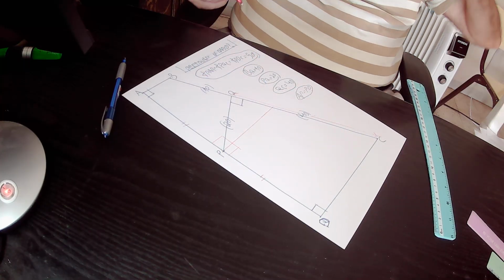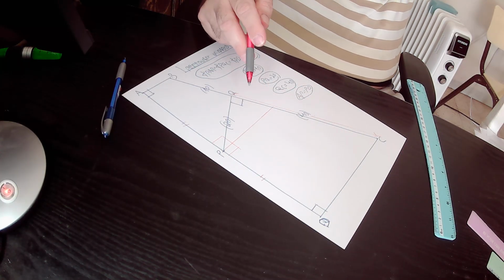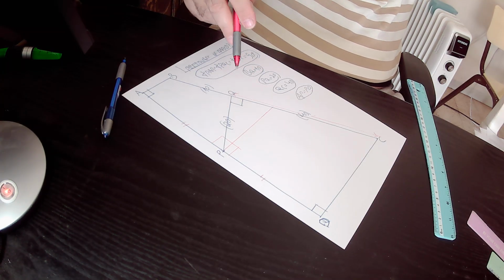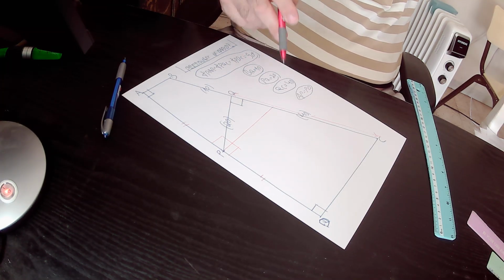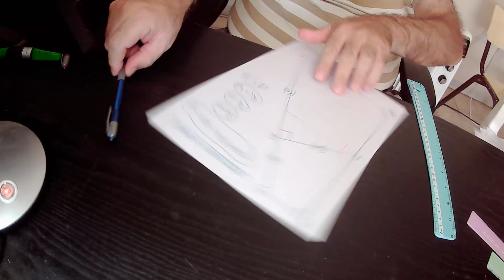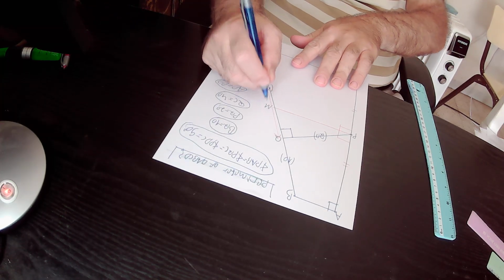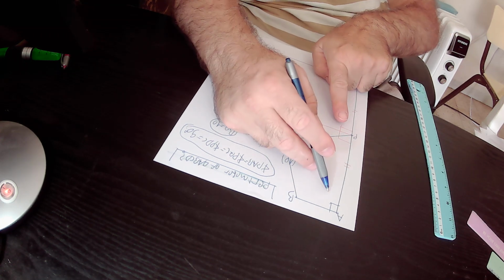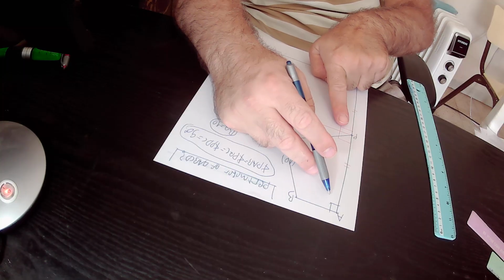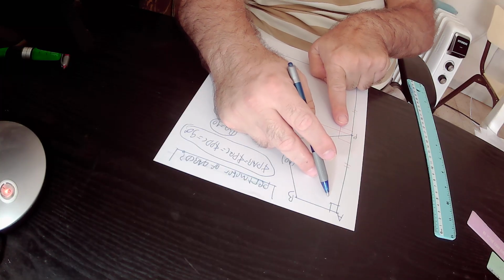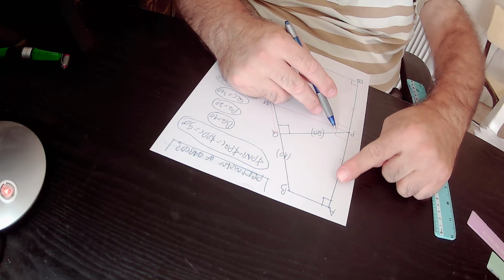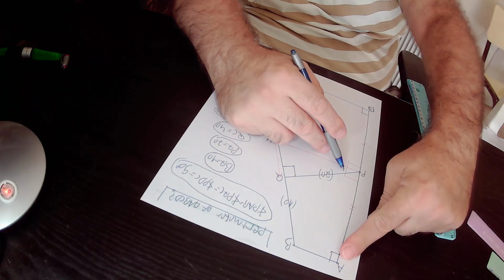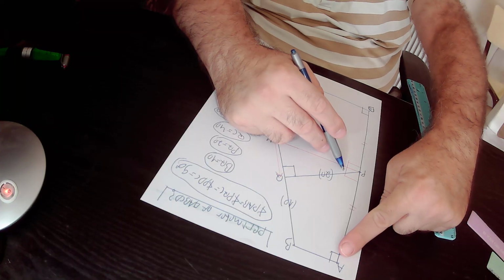And we define the touching point of the extended perpendicular from point P and BC. This point is point M. Those two angles are defined as one-sided interior angles. The sum of those two angles is 90 degrees plus 90 degrees, which is 180 degrees.